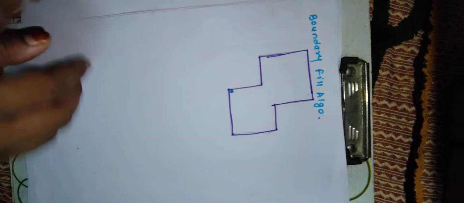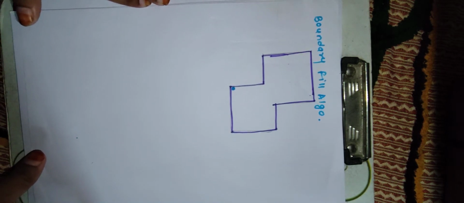So our next video is about the second algorithm of polygon filling in computer graphics, that is the boundary fill algorithm. And all you know about boundary. What is boundary?